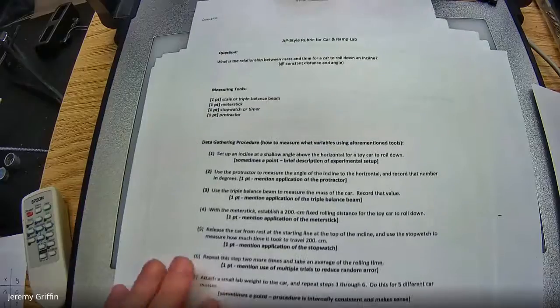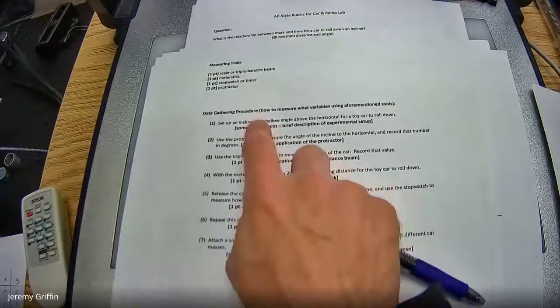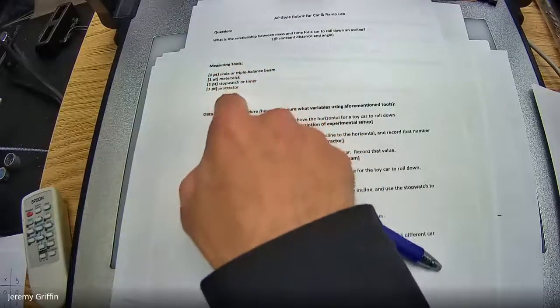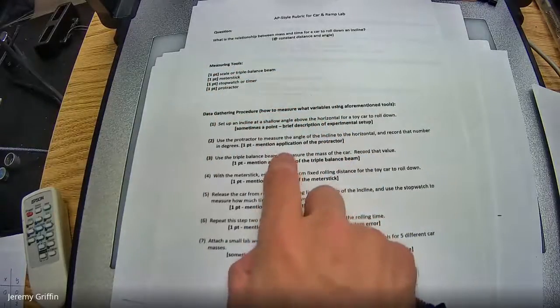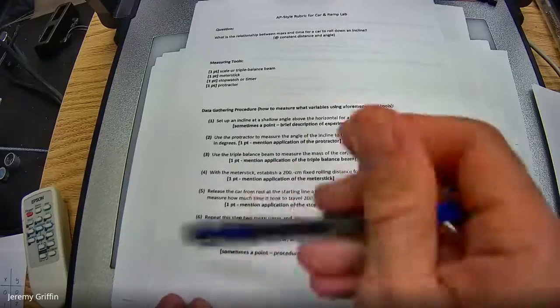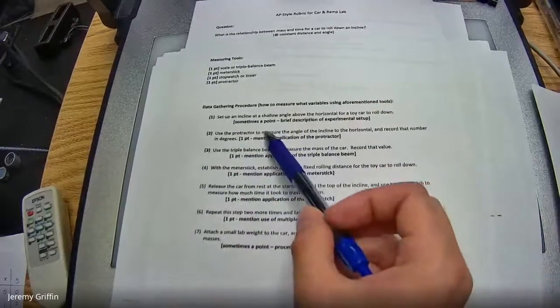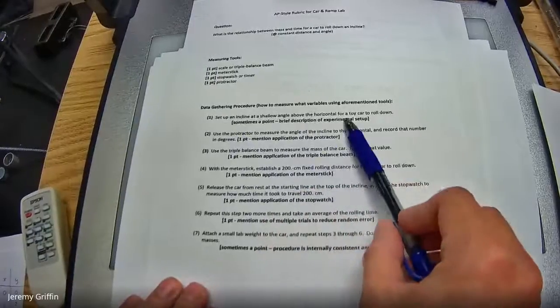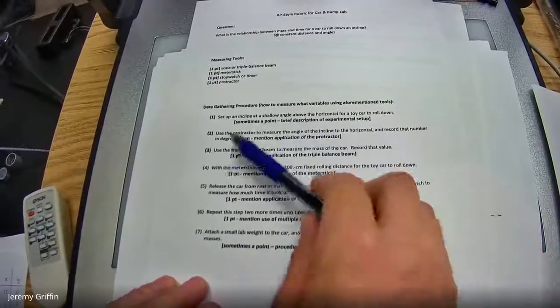Okay. Data gathering procedure. Now this section is all about taking these measuring instruments and measuring specific variables and just explaining what they are. So one point, well, actually, never mind. Start from the beginning here. Set up an incline at a shallow angle above the horizontal for a toy car to roll down.